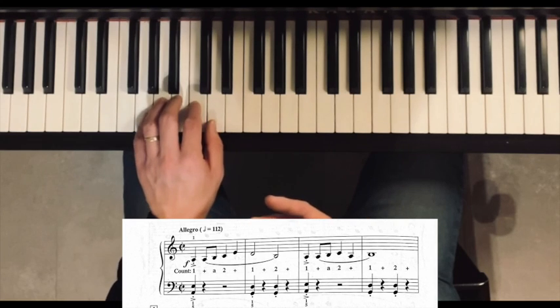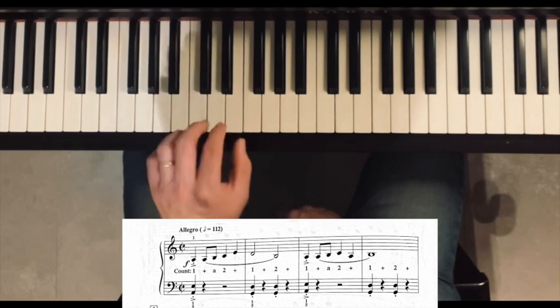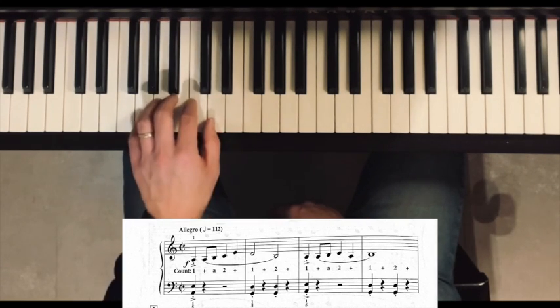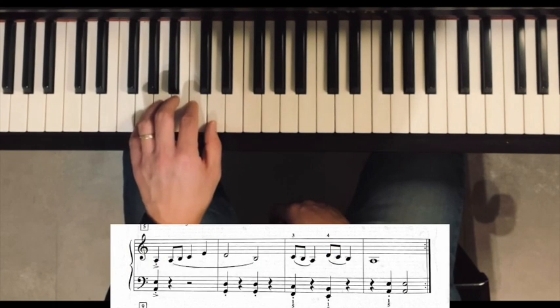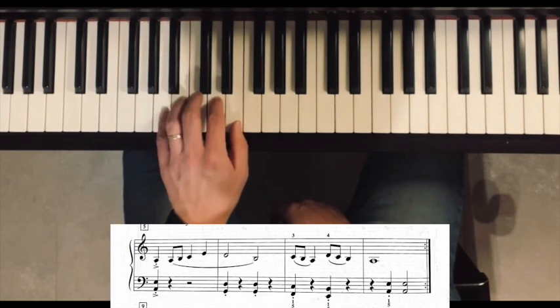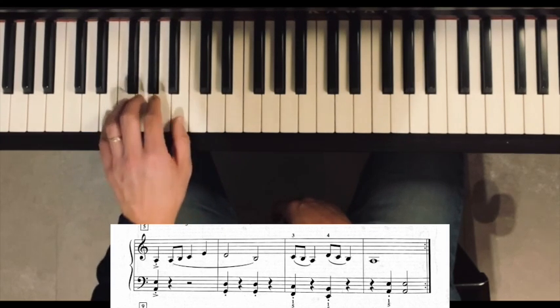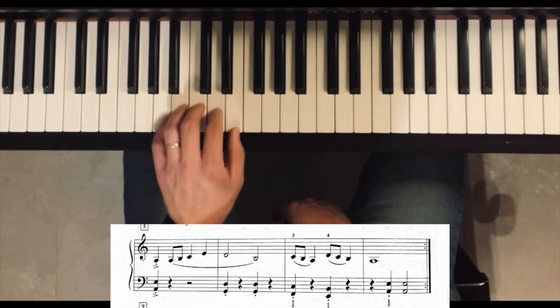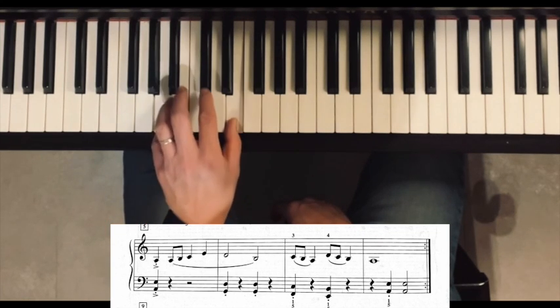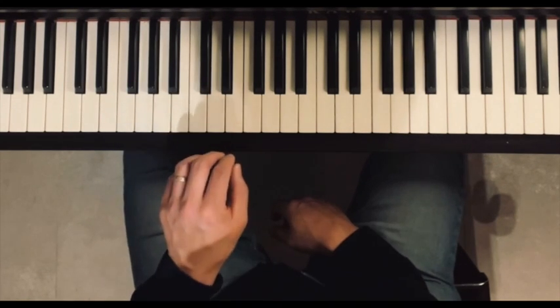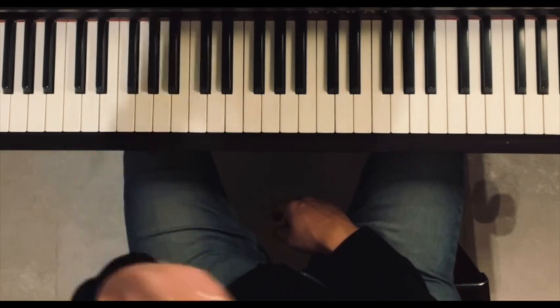So if we're just playing along here, you see it's playing a bunch of fifths, some starting on A, some starting on G. This is on A, and back to G, F, and then E, and back to A. Okay? And that is the first 2 lines, and of course we'll repeat that.